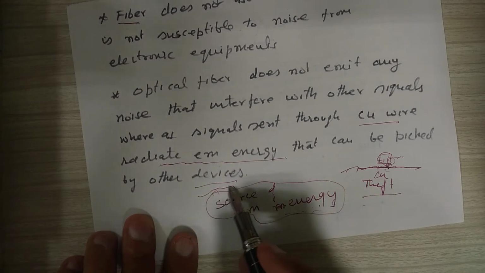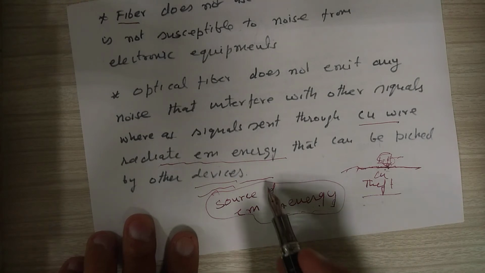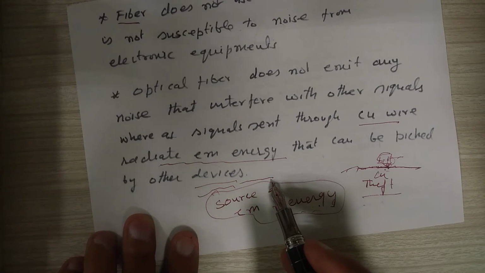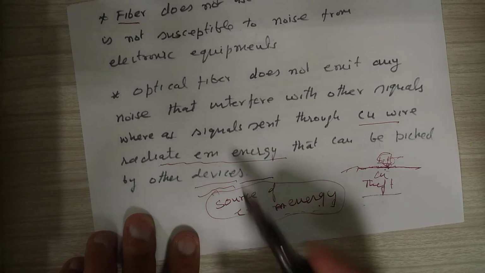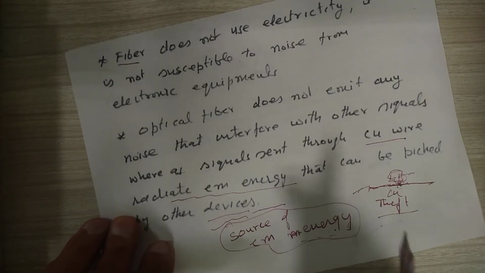If the optical fiber is installed near to this, then in that case there is no distortion of the signal through the optical fiber based communication system. So in that sense also, this optical fiber based system is better. So this is regarding some advantages of the optical fibers.